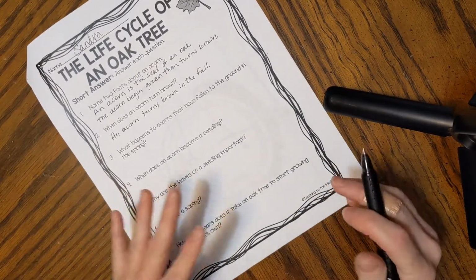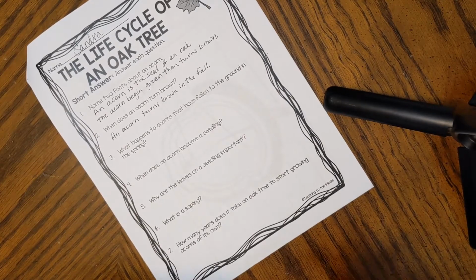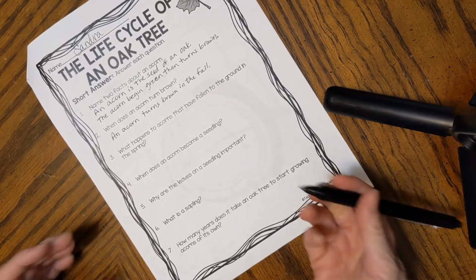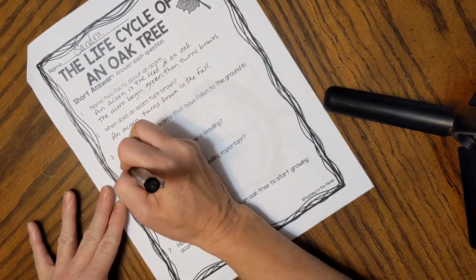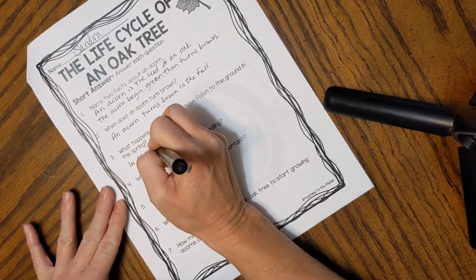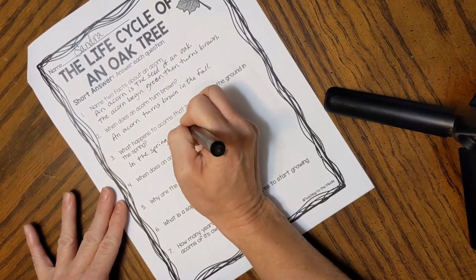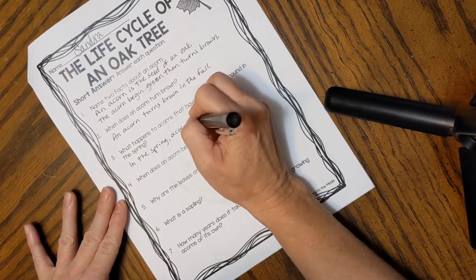The next step then is it's going to shoot up. So it's doing roots and shoots. That is the process of germination. So you can say that in the spring, acorns germinate.